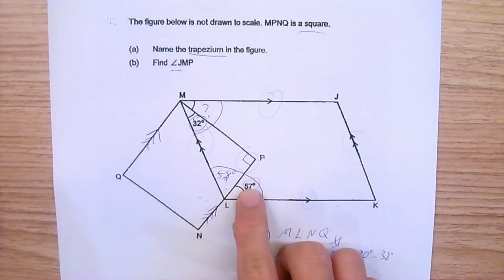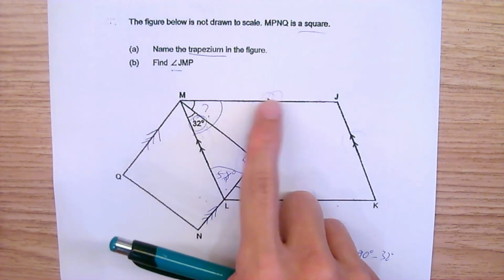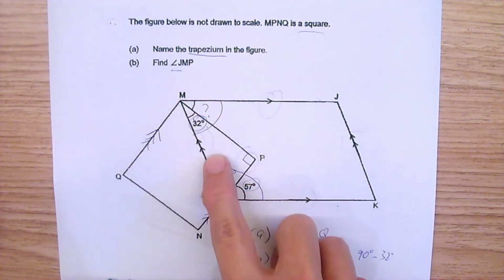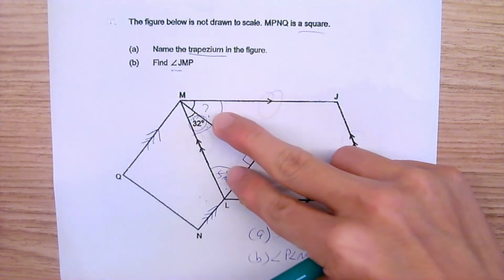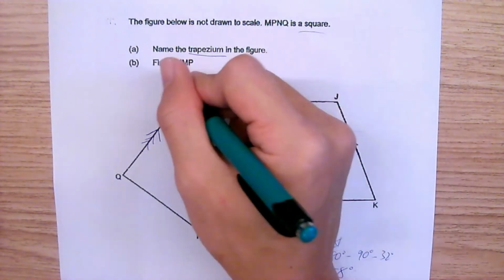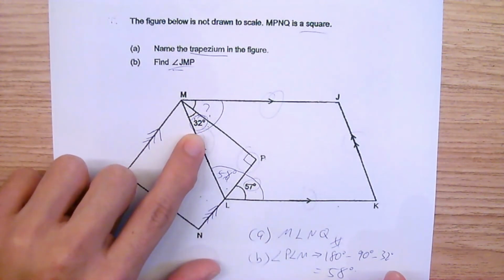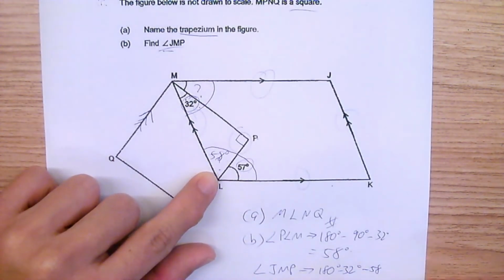If this is 58, this is 57, this one is 32, then to find the question mark, we will just take 180, because these two are interior angles, right? The two interior angles add up to 180. So to find angle JMP, take 180 minus 32 minus 58 minus 57.